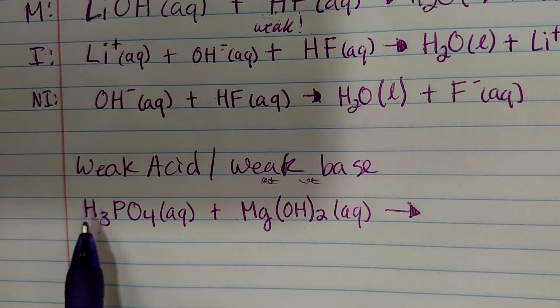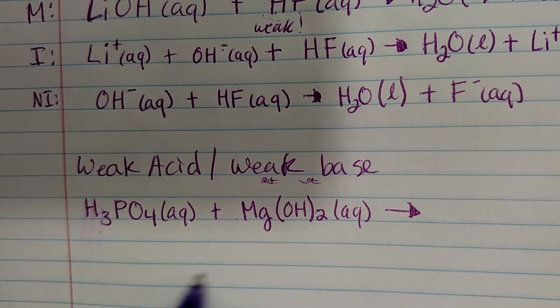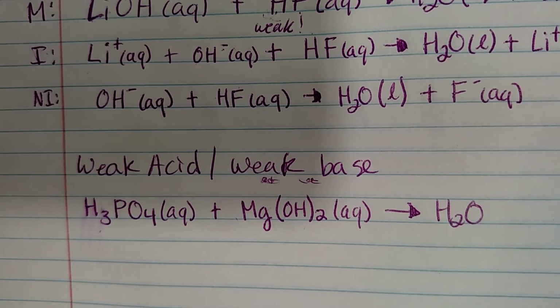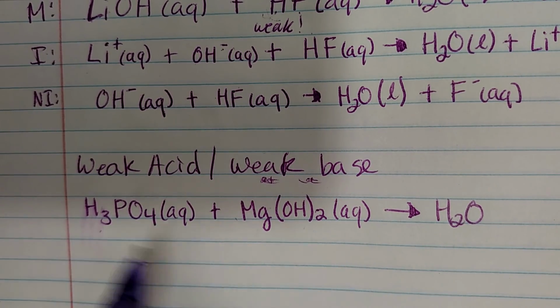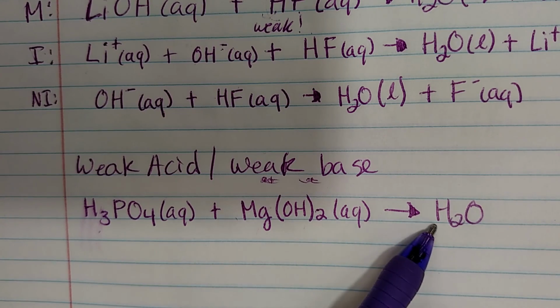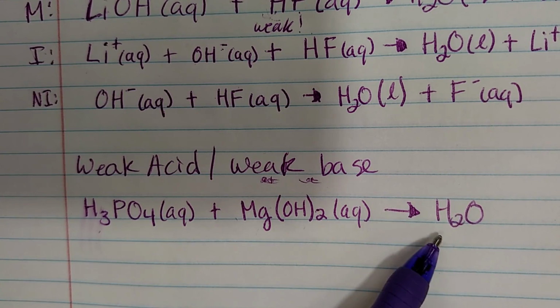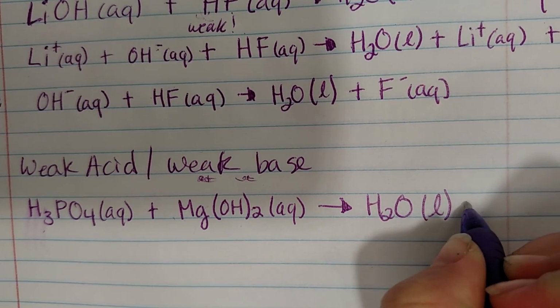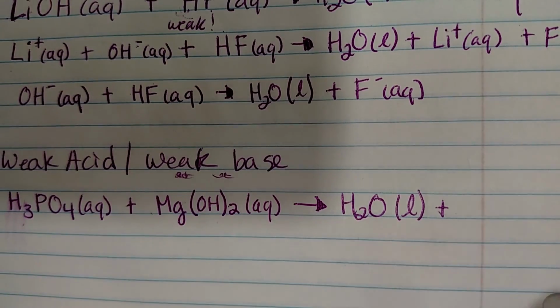Acid and base, we're going to make water. We've got hydrogens and hydroxides. It's going to give us water molecules. And you can already see we have extra hydrogens and extra hydroxide. We'll probably have to balance this equation and put some coefficients in front. Water is always a liquid for our acid-base reactions.